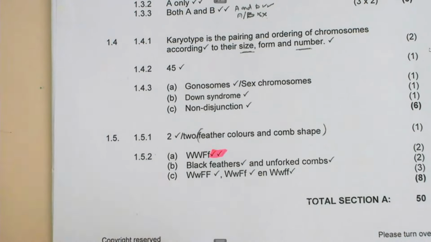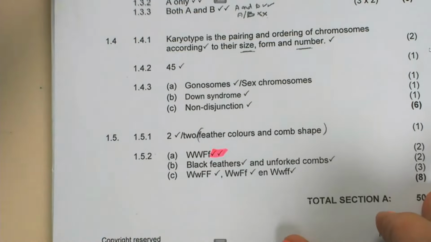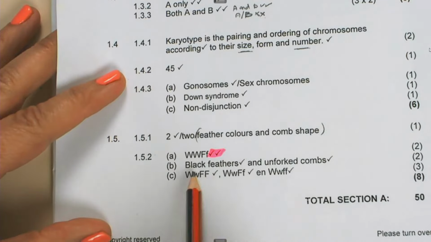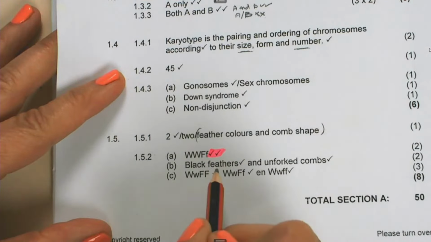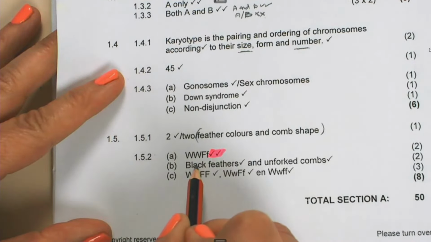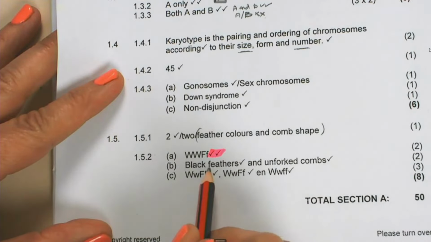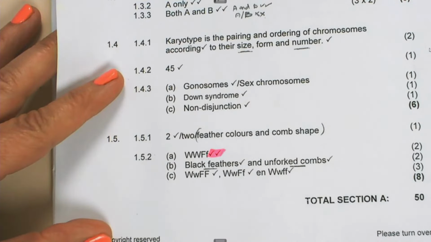And then the black feathers and the unforked combs, each one is a mark. The answer to the question on the phenotype of the recessive characteristics is black feathers and unforked combs. Be sensitive when the learner writes just black and unforked. We need to know black feathers and unforked combs.